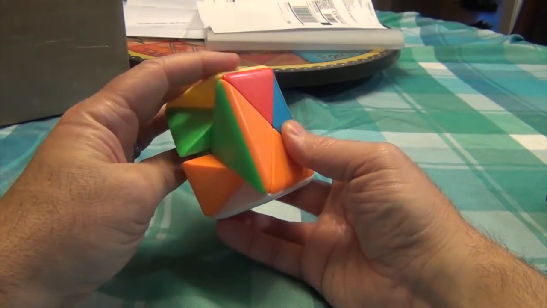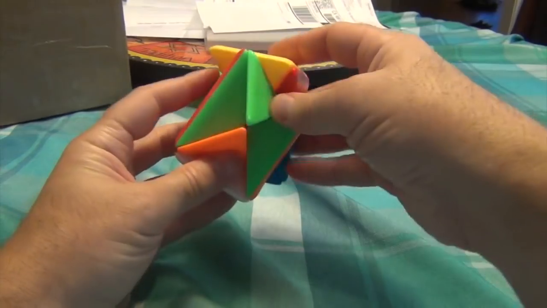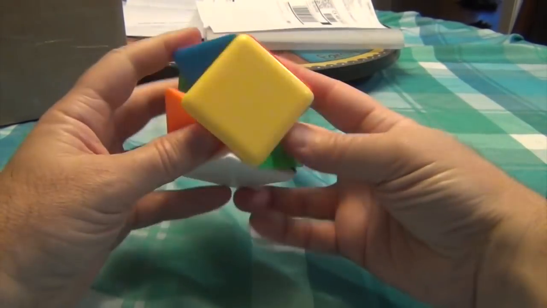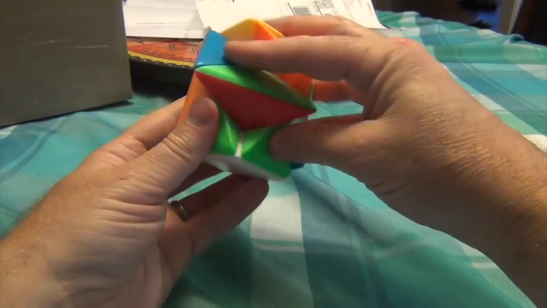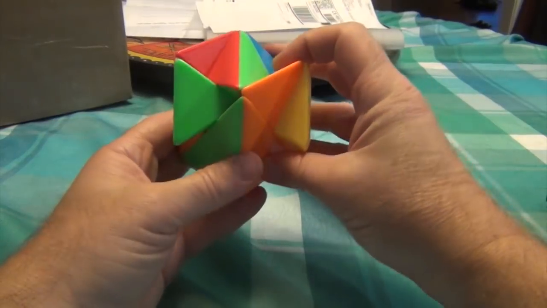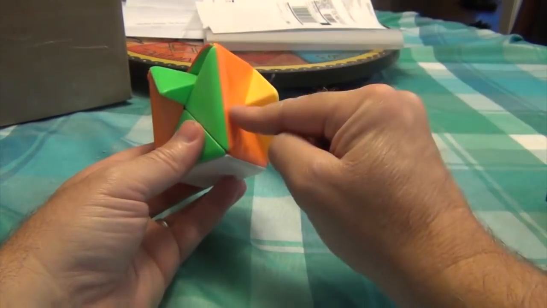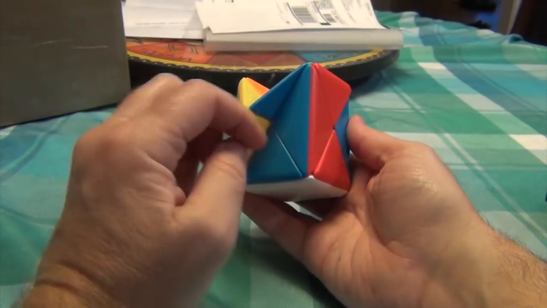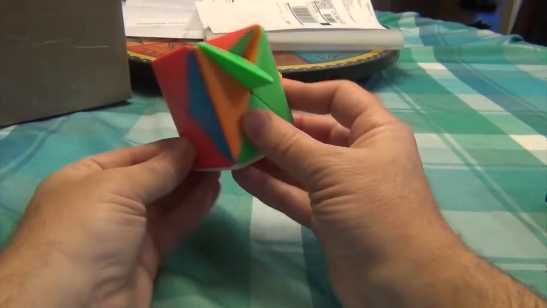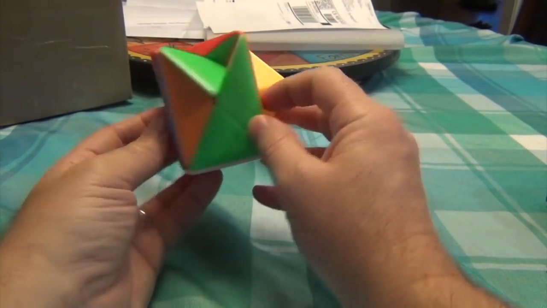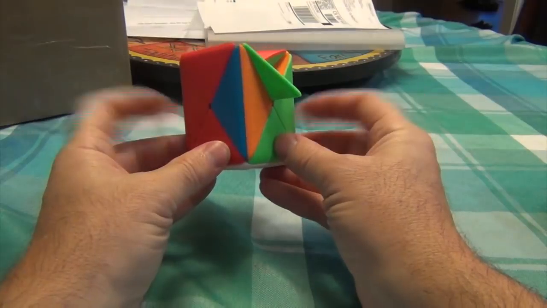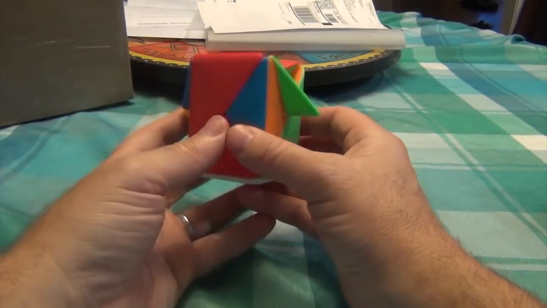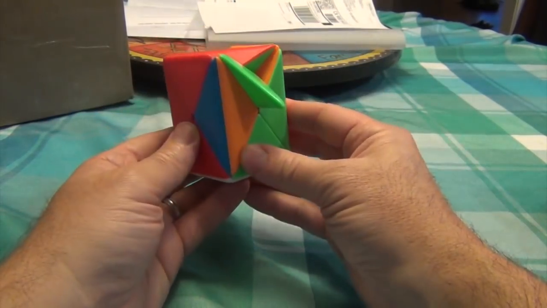So we're going to do down, down, up, up. Okay, so what that has done is I put this center in and this center in, so across from each other. The reason why I did that is because now when I work on these centers, these guys will flip back and forth, but they're still going to be within a move away from being placed in.